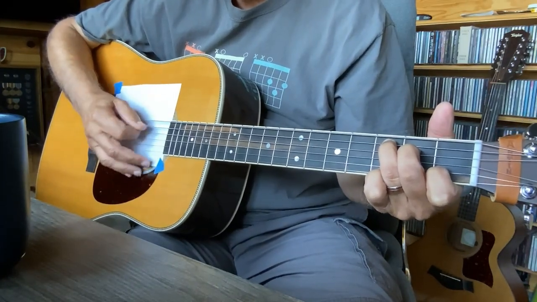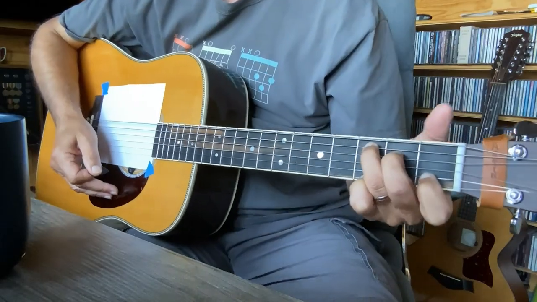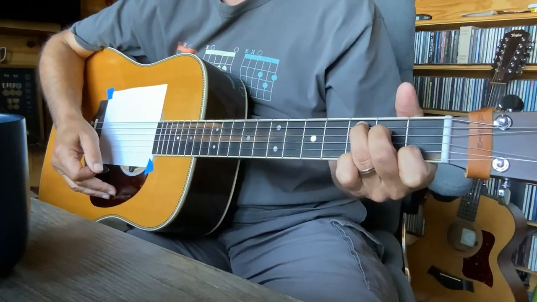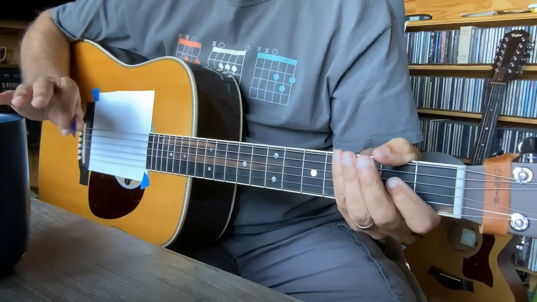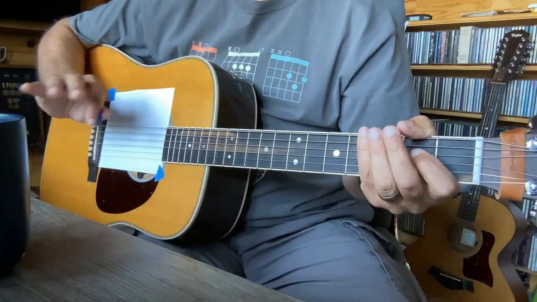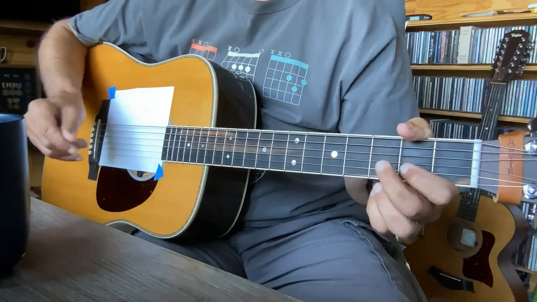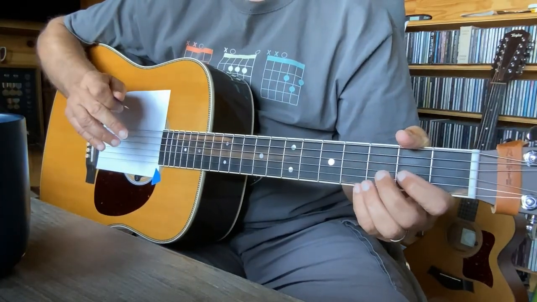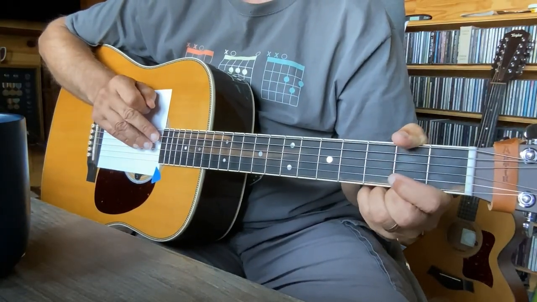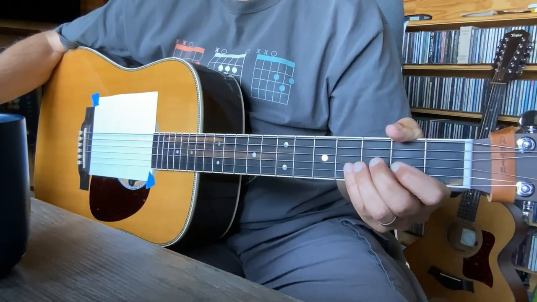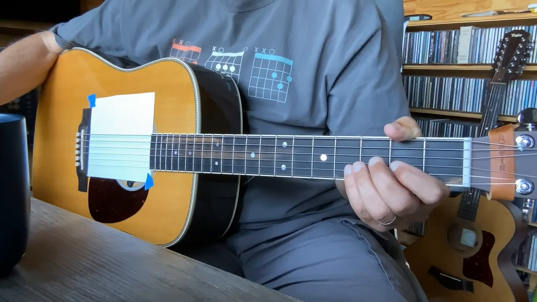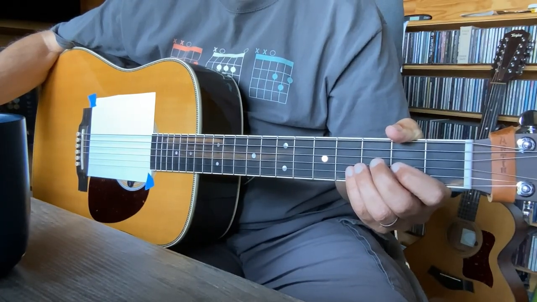Or it really doesn't matter. It's your own personal preference. Okay, but now that's only half the pattern. Okay, we're halfway there. What we're going to do now is interject or include an additional bass note for each chord. Okay, so we'll go through them one at a time again.